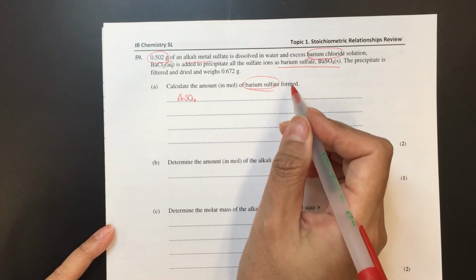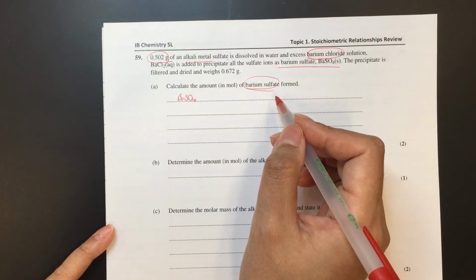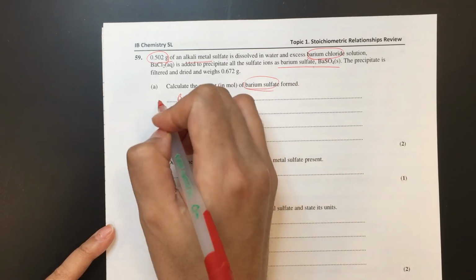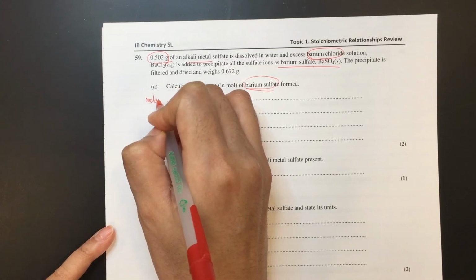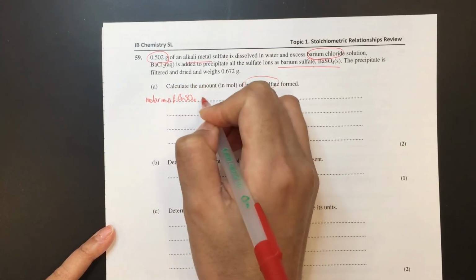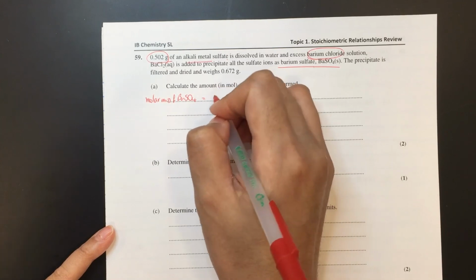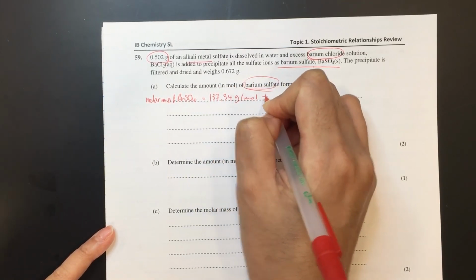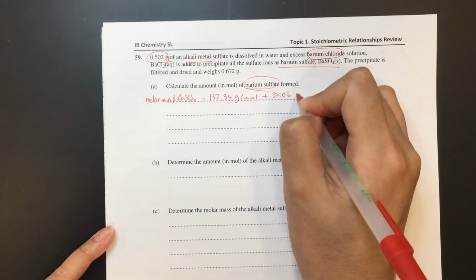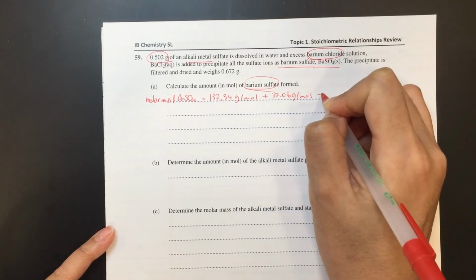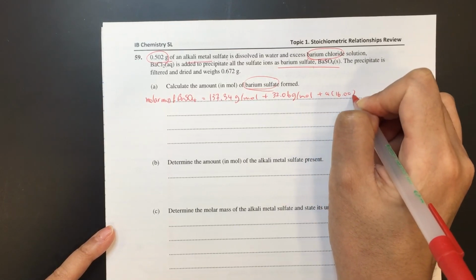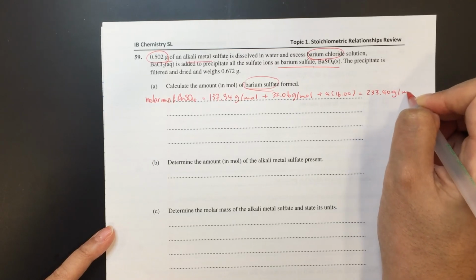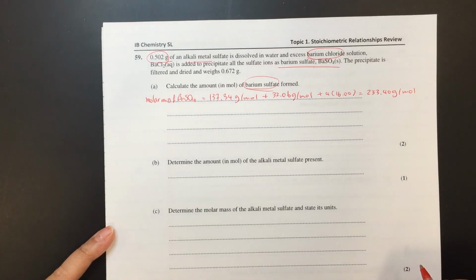So what we need to do is we first have to identify the molar mass of BaSO4. Okay, so it's 137.34 grams per mole plus sulfur has 32.06 grams per mole. Okay, oxygen is 60. Then you get 233.40 grams per mole as the molar mass of barium sulfate.